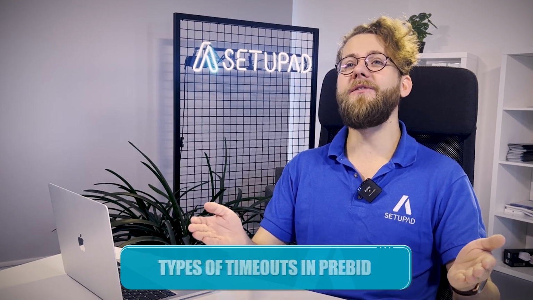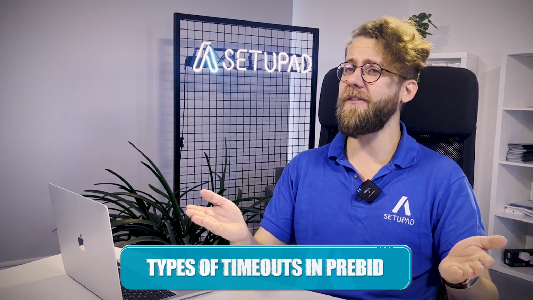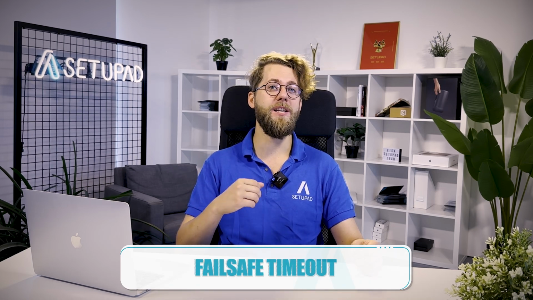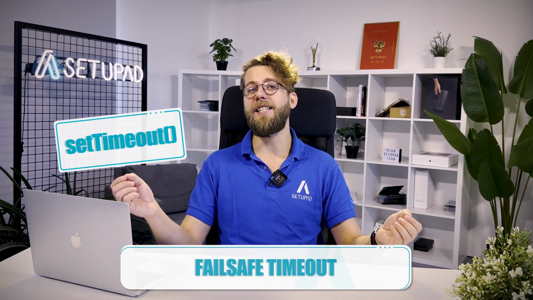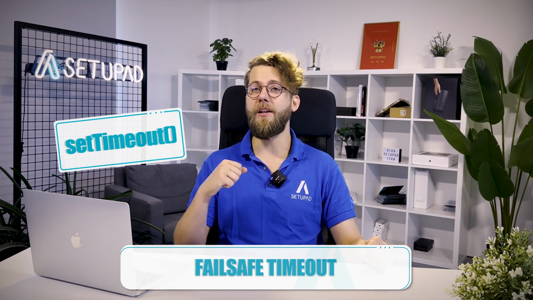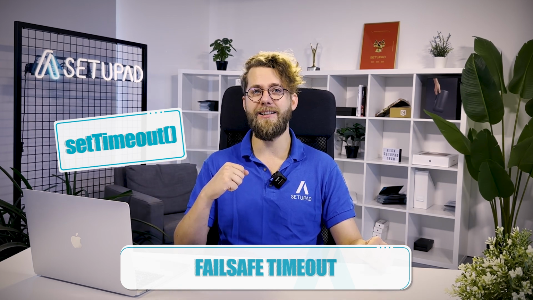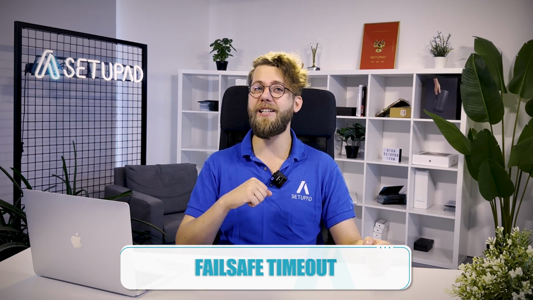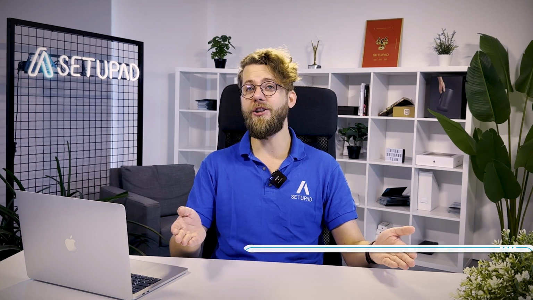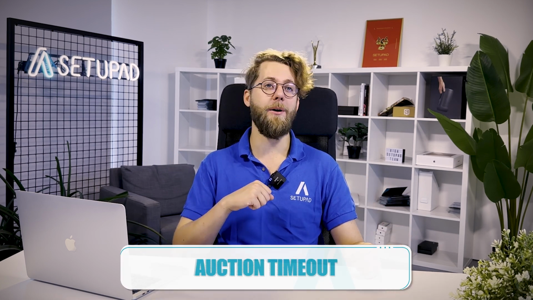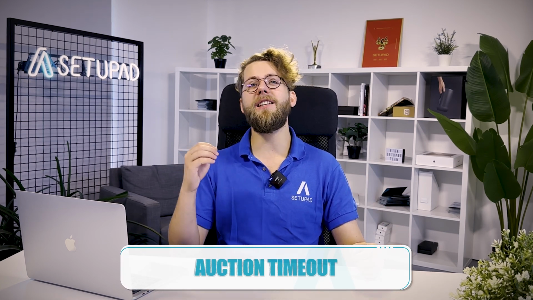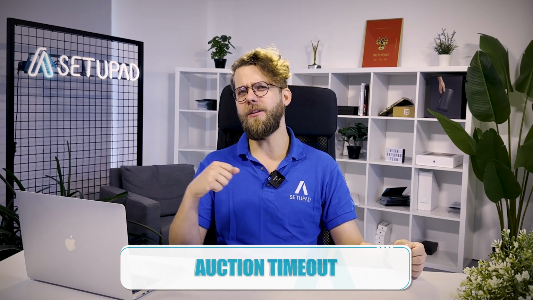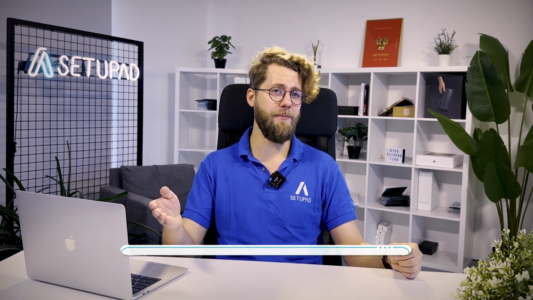Prebid timeouts come in various forms, each serving a specific purpose. Failsafe timeout is a backup timeout set using JavaScript's setTimeout function. It's a safety measure that triggers if something goes wrong with the normal auction process. This timeout is usually longer than the auction timeout and only activates in unusual cases. Auction timeout: this is the primary timeout for the header bidding process. It defines how long the page will wait for bids before calling the ad server. People typically refer to this when they mention Prebid timeouts.